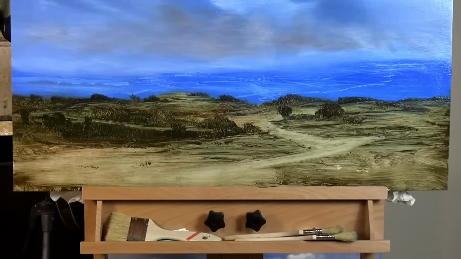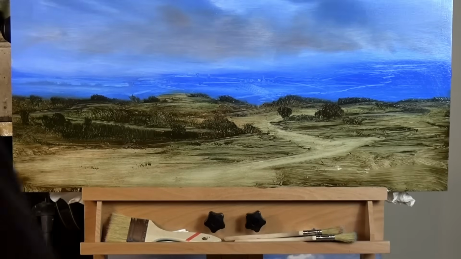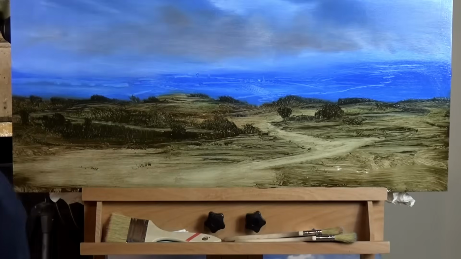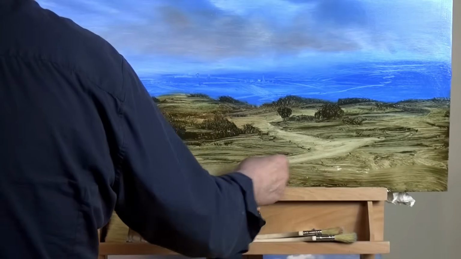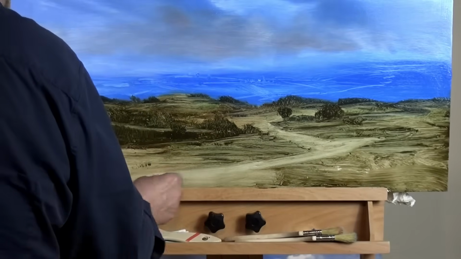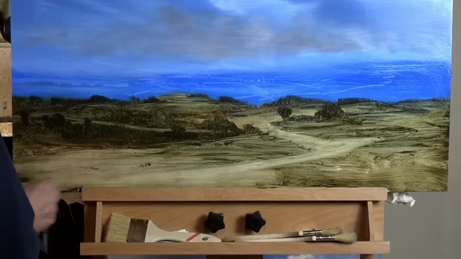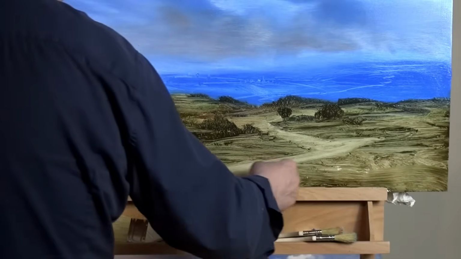As usual, when I'm doing a Zoom class like this, what you're seeing on Zoom is not exactly what I'm seeing. You're seeing quite a grainy, mashed up version.